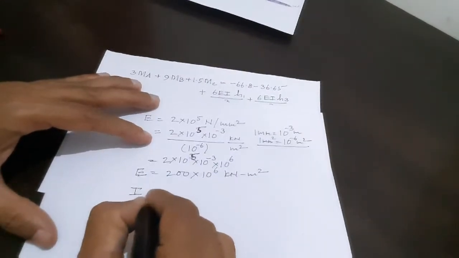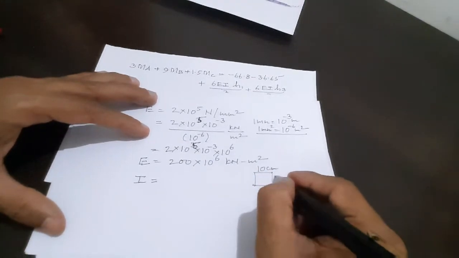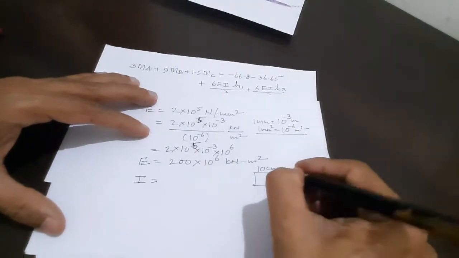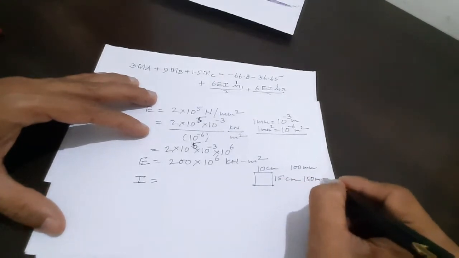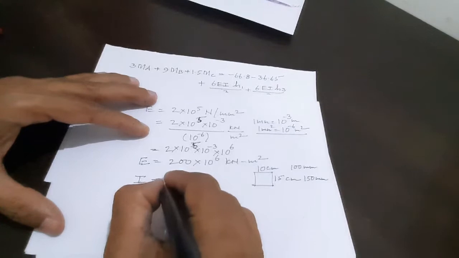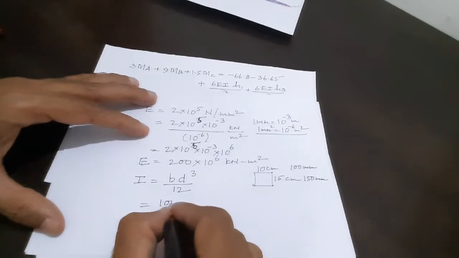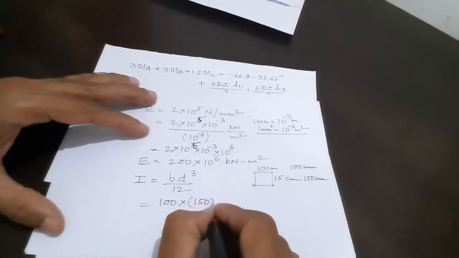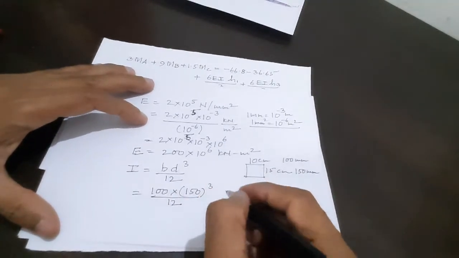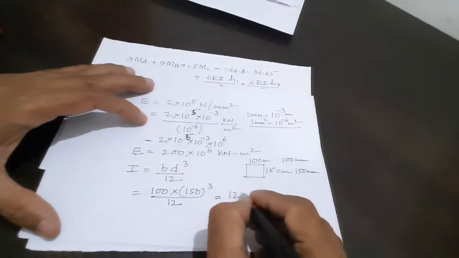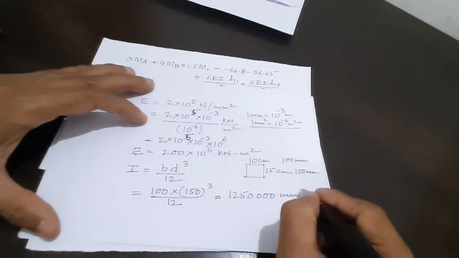So I is equal to, now it is 10 centimeter width and 15 centimeter breadth. So that is 100 mm width and 150 mm depth. So this is rectangular cross section. BD cube by 12 is the moment of inertia, that is 100 into 150 cube divided by 12. So I have calculated that already. That is equal to 1230 mm to the power 4.